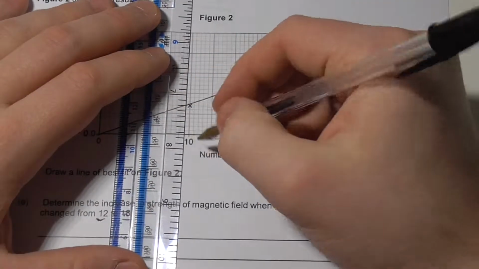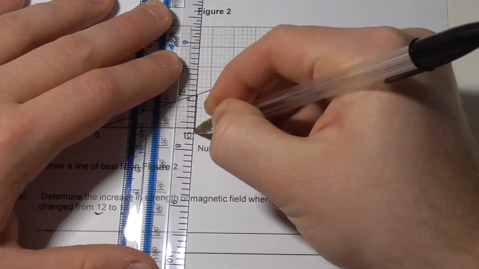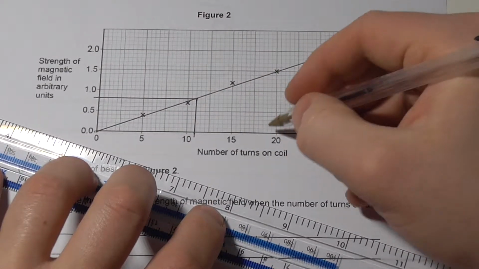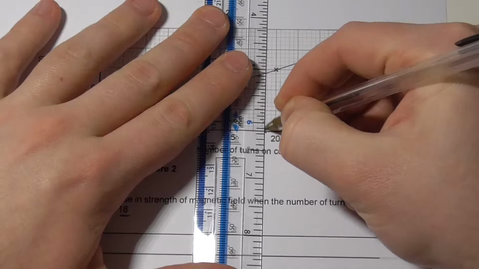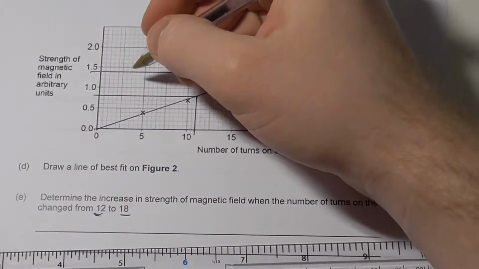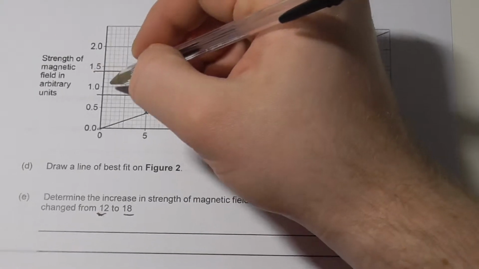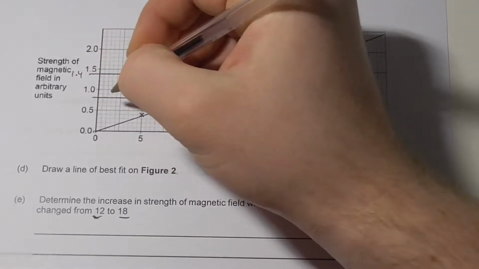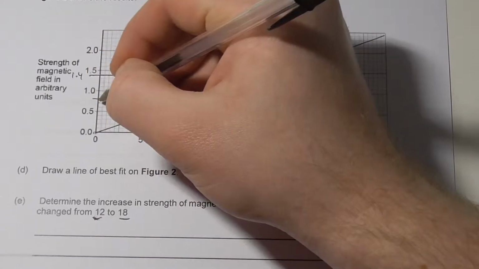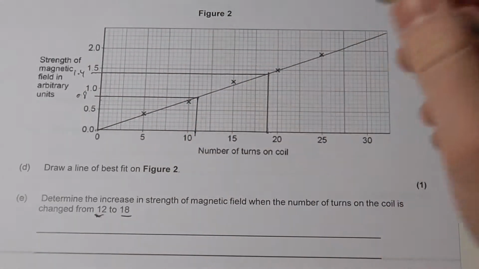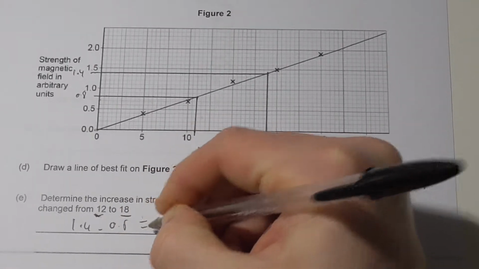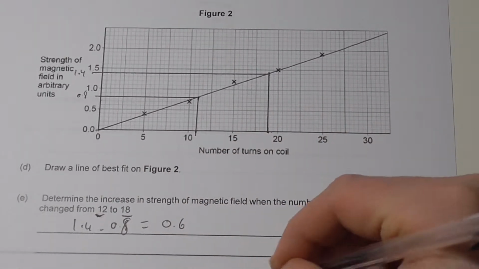So again, now use our graph. So go to 12, go across, go to 18, go up and across. We got 1.4, and this one is 0.5, 0.6, 0.7, 0.8. So the difference, 1.4 minus 0.8, gives you 0.6 arbitrary units.